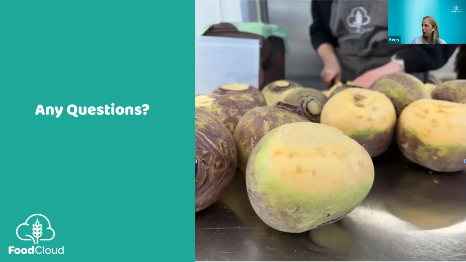Just one little question that came in: what are the biggest expenses involved in running a food pantry? For example, what is funding most needed for? Cian, do you want to take that, or do you want me to? We can do a bit of both.